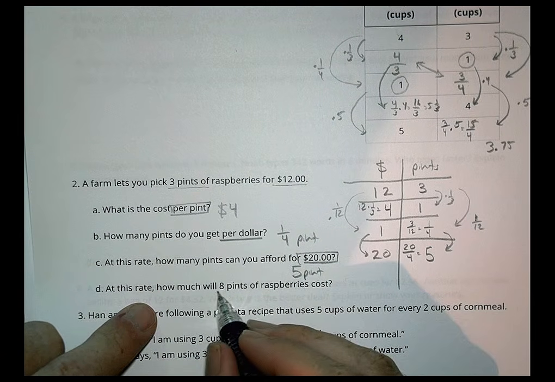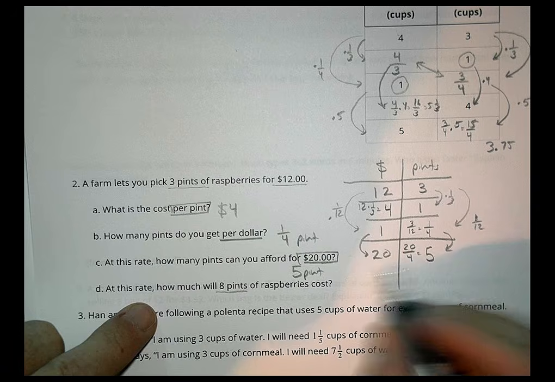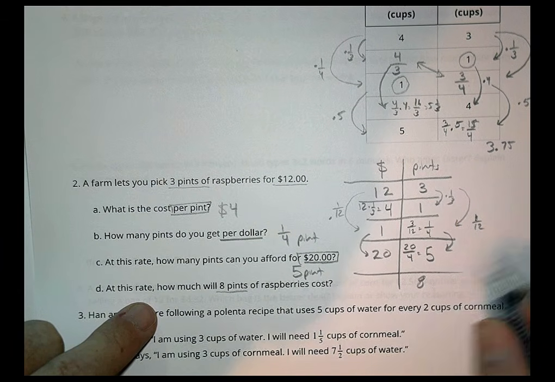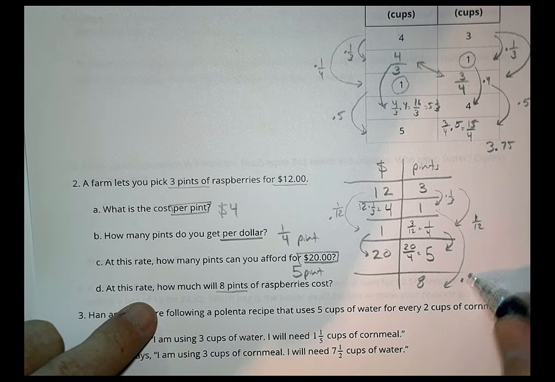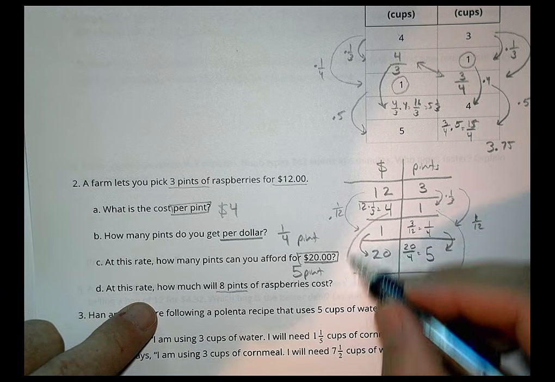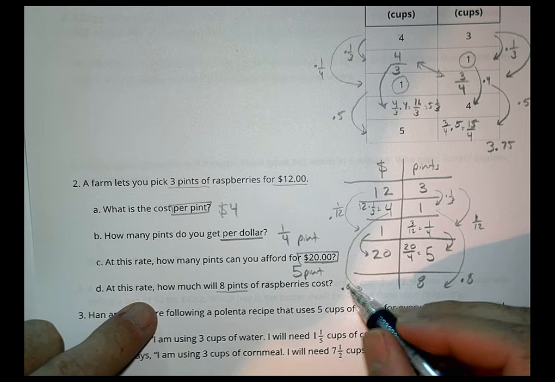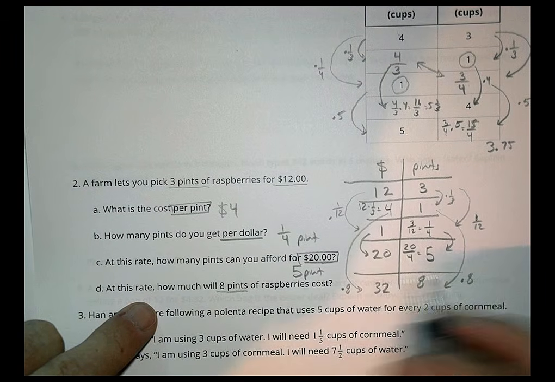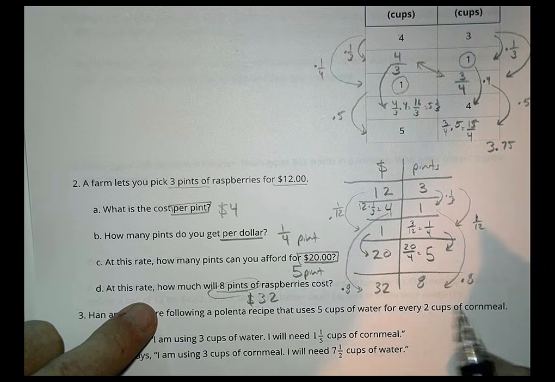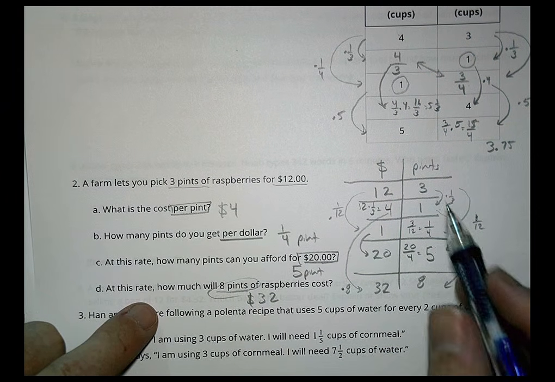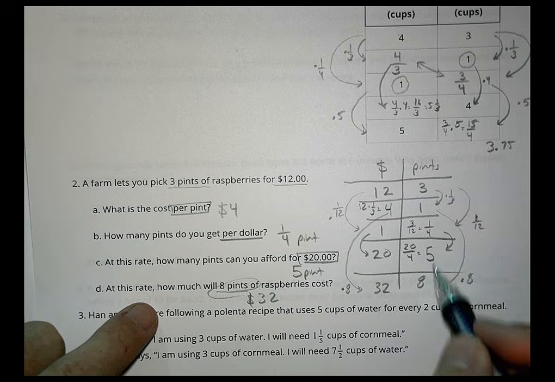At this rate, how much will 8 pints of raspberries cost? So we have 8 pints. We're going to put that over here. So we find my 1. 1 to 8 is times 8. So we take the 4 and we do 4 times the same number, 8 is 32. So how much would 8 pints cost? They would cost $32.